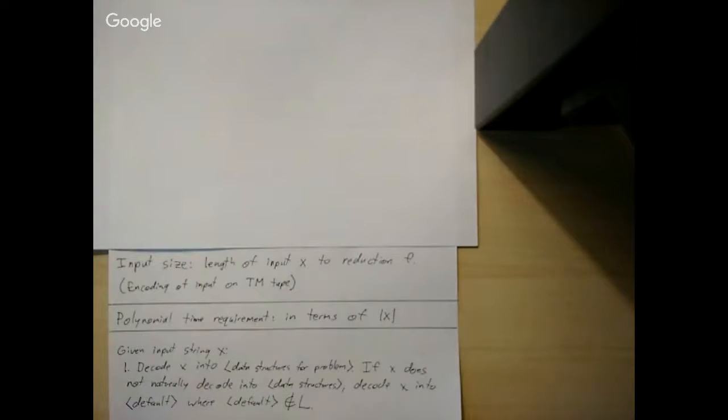If it's 3CNF SAT, that would be the clauses that we're satisfying, as well as the number of literals.